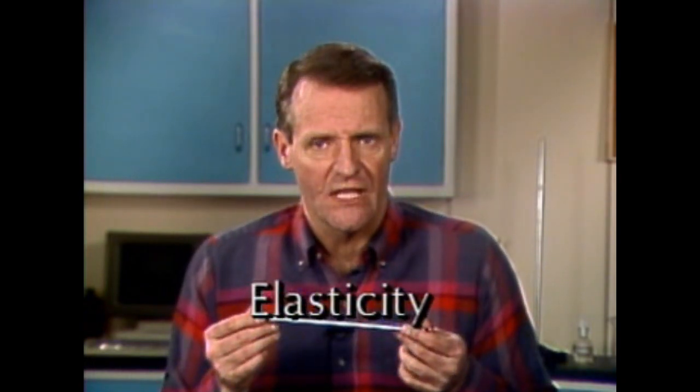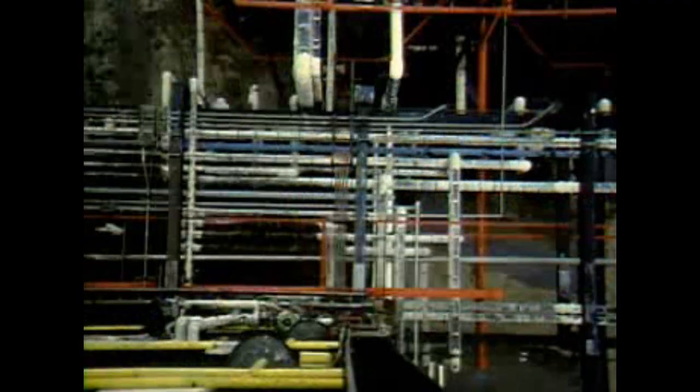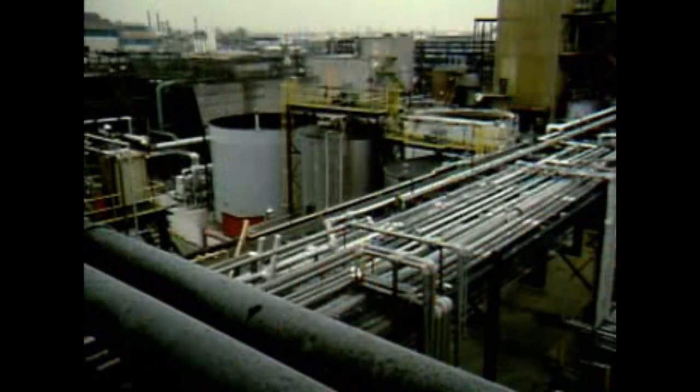A property of many solids is their elasticity. That is, their ability to return to their original shape after being deformed by stress. Piping systems provide a good example of elasticity. Because they're subject to temperature and pressure changes, piping system components often expand and contract.